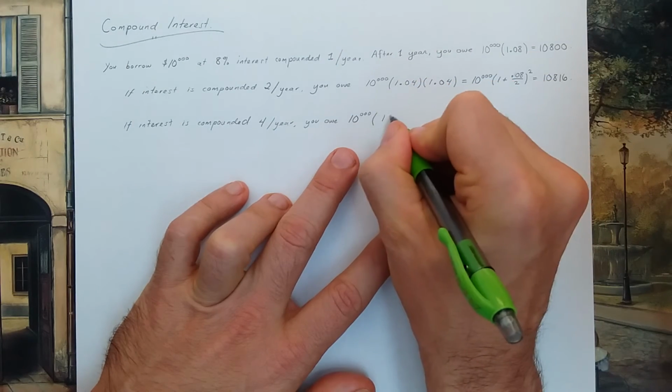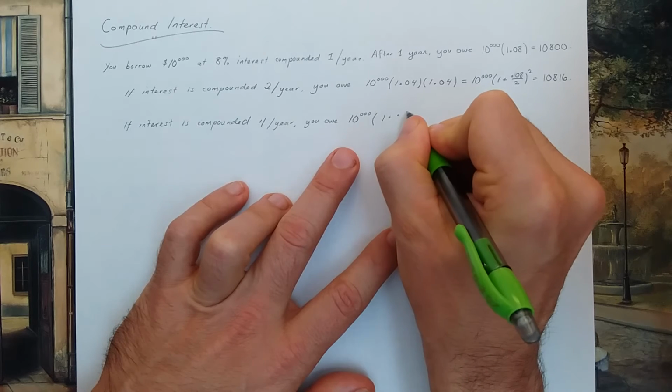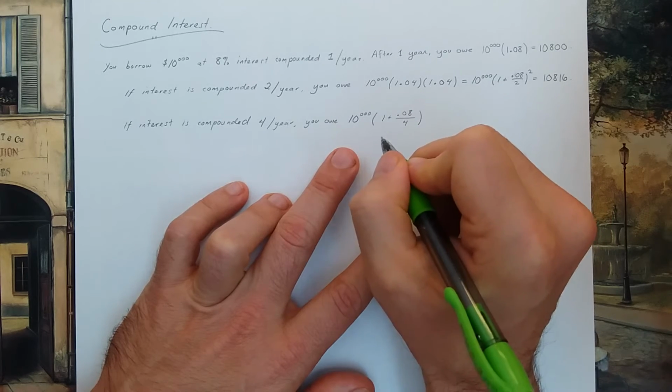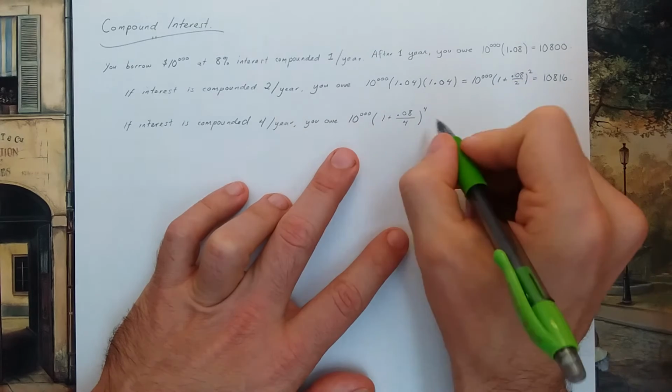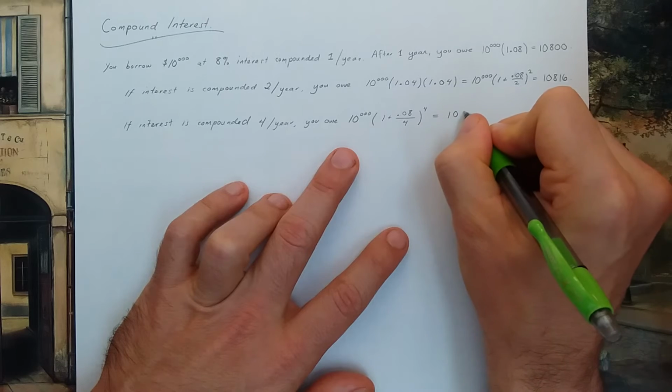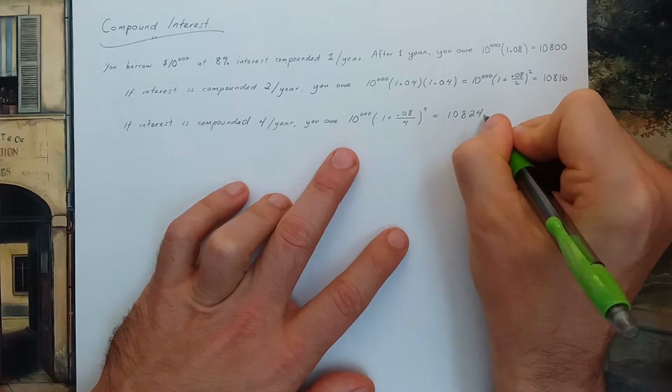So I think I'm going to get 1 plus 0.08 divided by 4, to the 4th power. And if you do the calculations, I think you'll get $10,824.30.